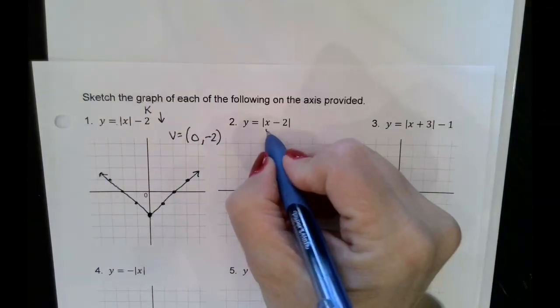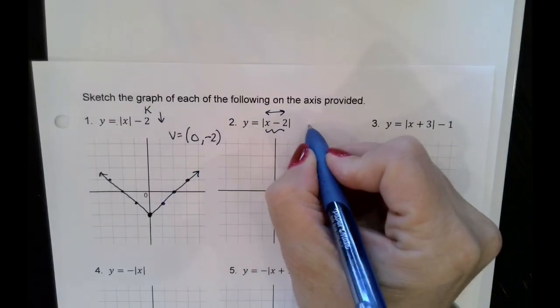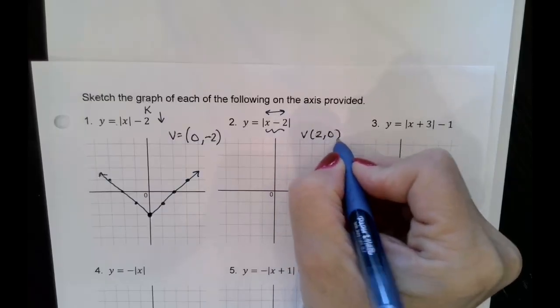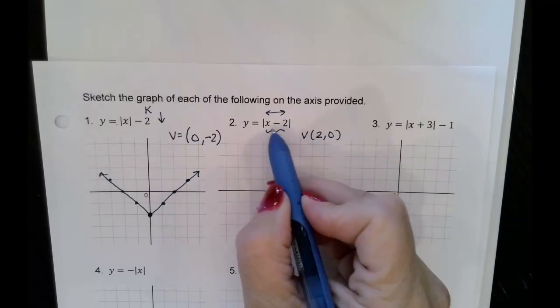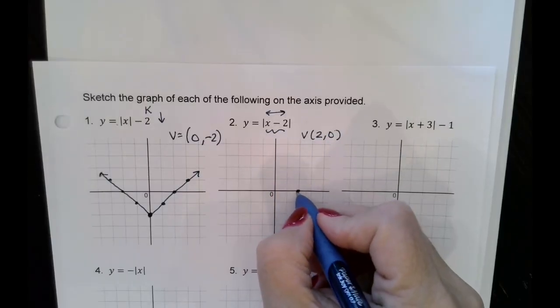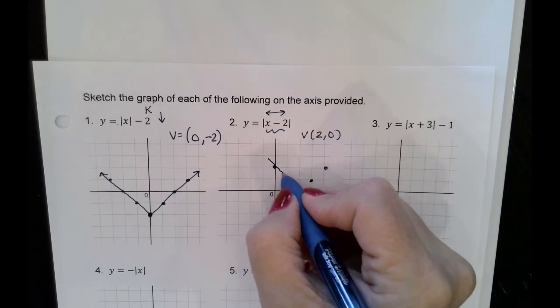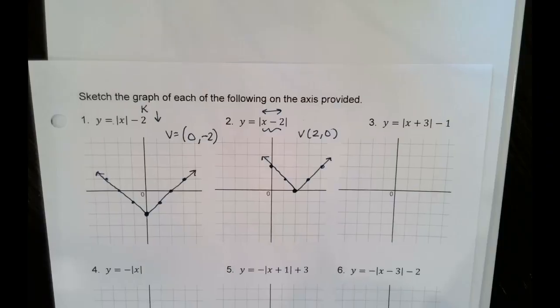All right, now this time it's on the inside. So the inside means I'm going to move left to right, and I have nothing out here on the end. So my vertex is going to be 2, 0. 0 because there's nothing else out here, and then 2 because it's opposite of what we think on the inside. So I move 2, 0. Here's my point. My a value is still 1. So my absolute value looks like this.